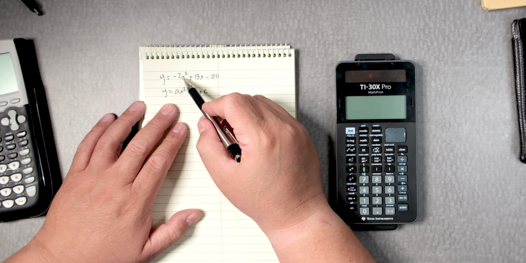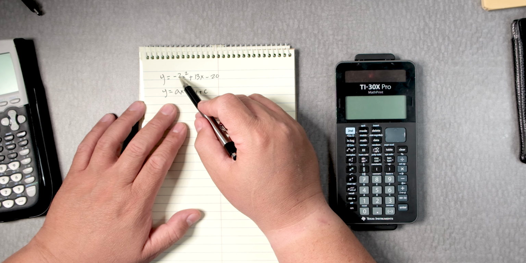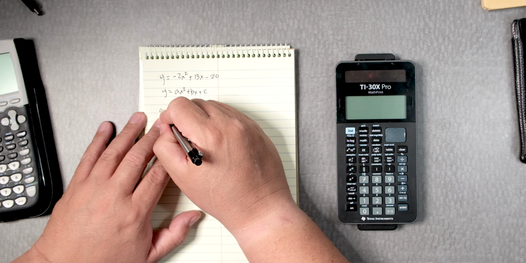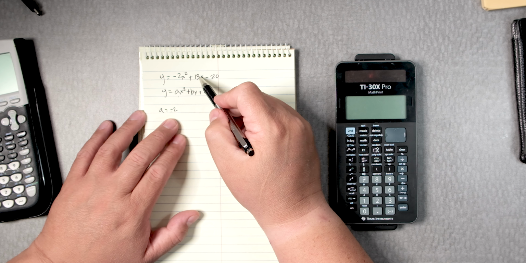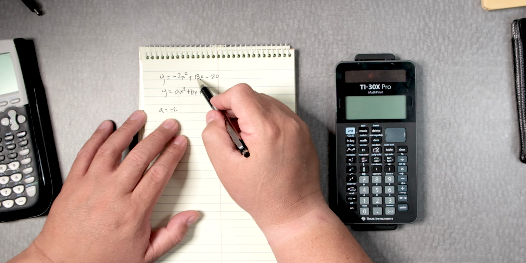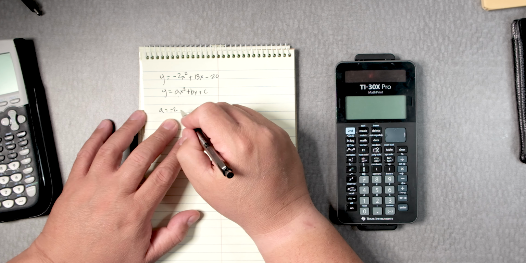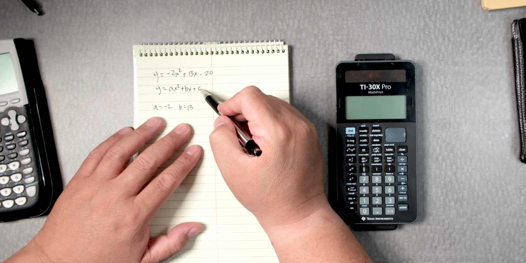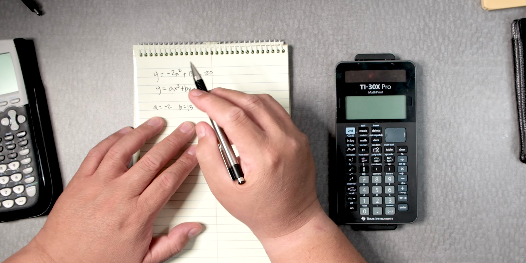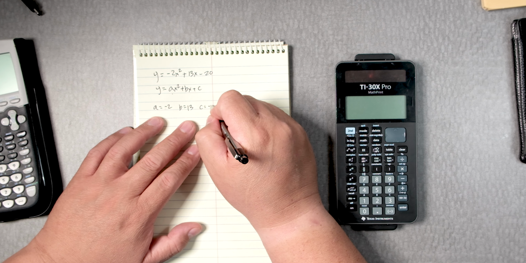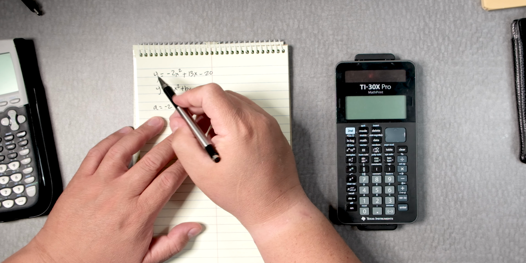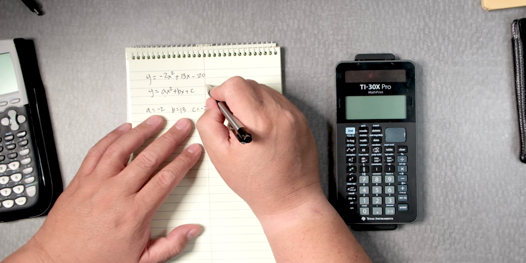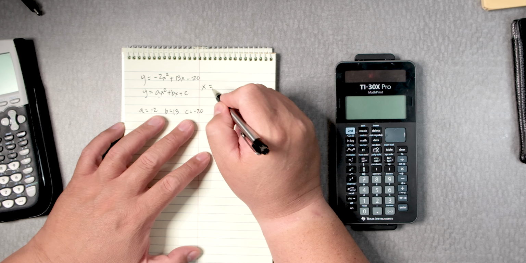So the quadratic term, the coefficient here, is negative 2, which is a. So a is negative 2. The linear term, the coefficient here, 13, is b. So that's 13. And then the constant, you can see, is negative 20. C is negative 20. When we put 0 for y, we can solve the quadratic with this formula.